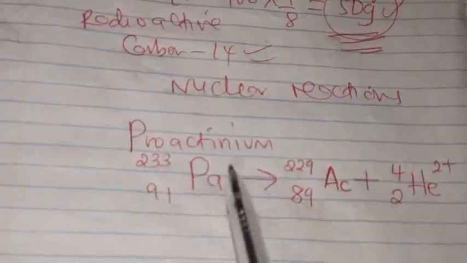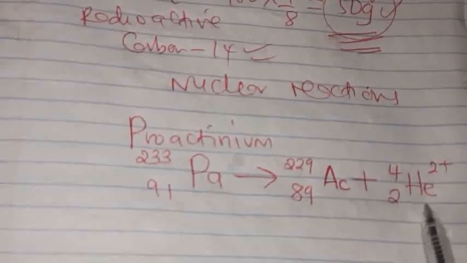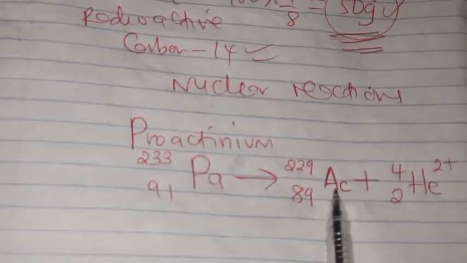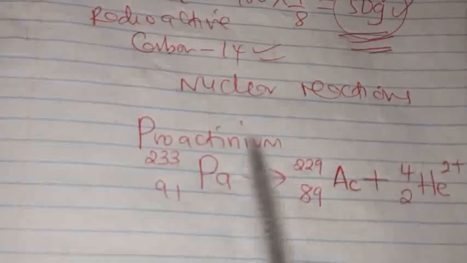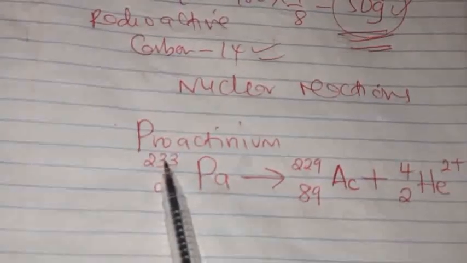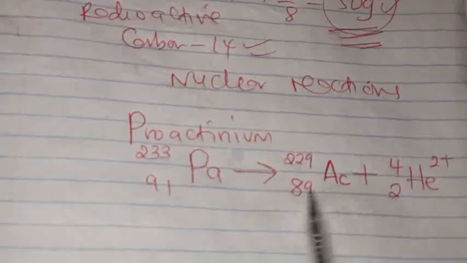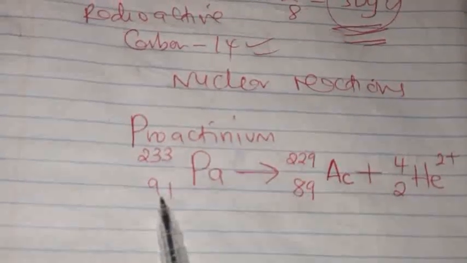Look at that. So protactinium emits an alpha particle. It forms actinium with the mass number 229 and atomic number 89. I've said these two mass numbers must add up to the mass number of the radioactive nuclide. These two atomic numbers must add up to the atomic number of the radioactive nuclide.